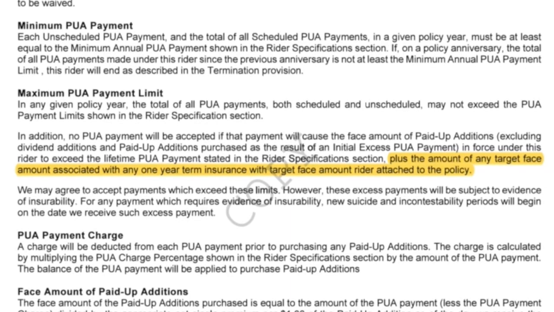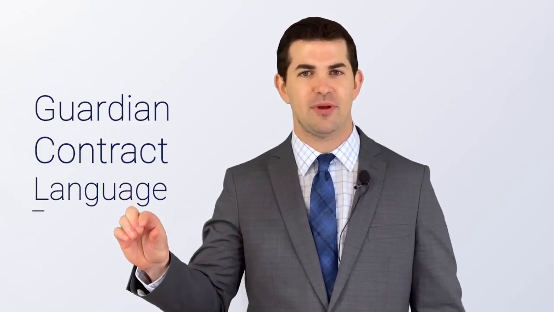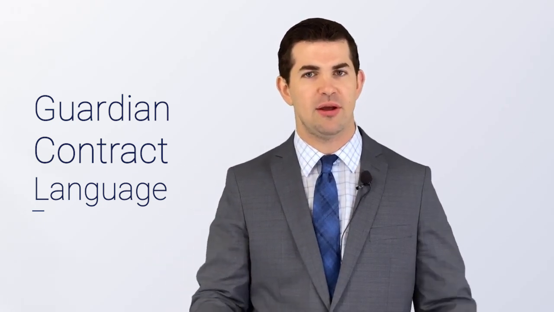So what does that mean? Well, if I have that dividend option selected, level Q term, that means I've got that decreasing term rider attached to the policy.